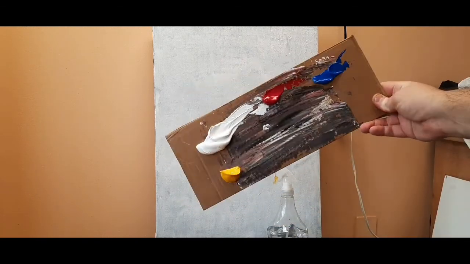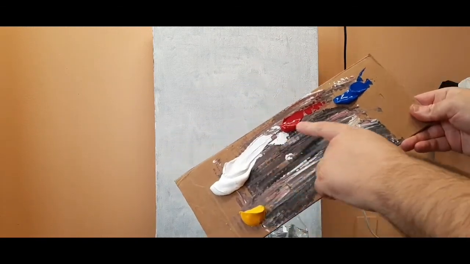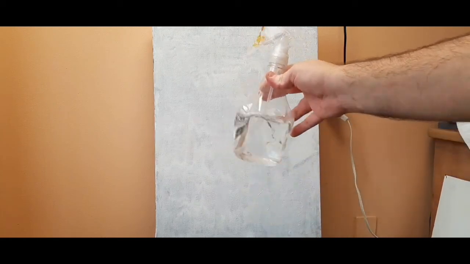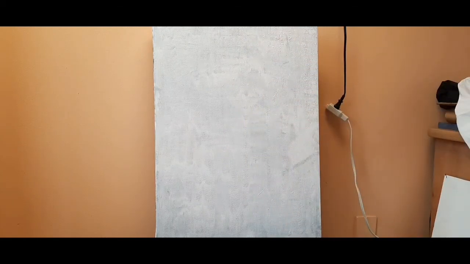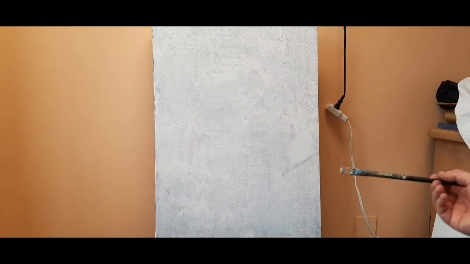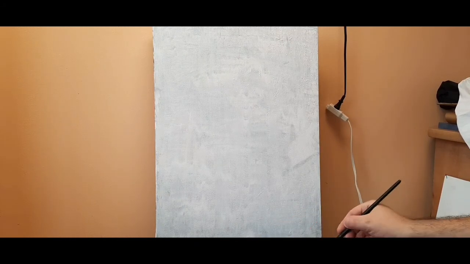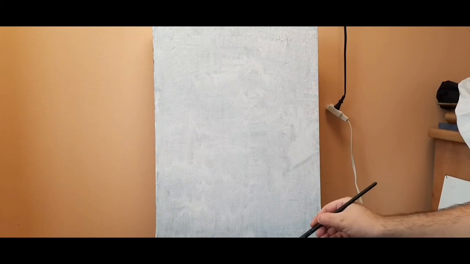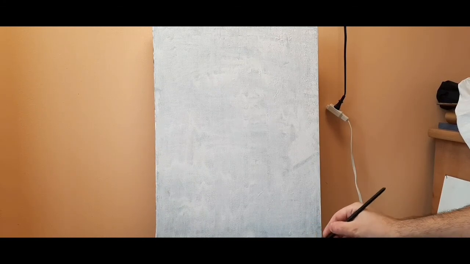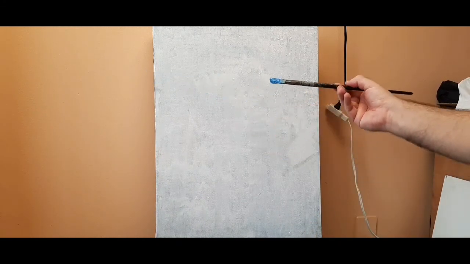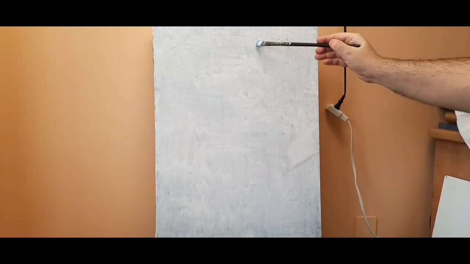So we have a white canvas, and I got a spray bottle. I got primary colors, yellow, red, and blue, and I have white. And later on I'm gonna get a little bit of black out to help me make some really dark purples.